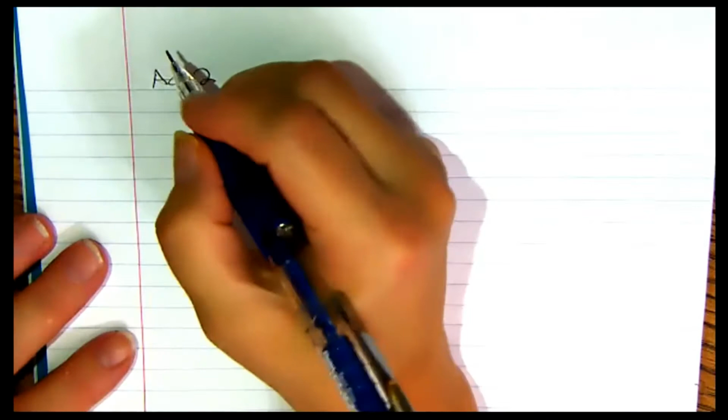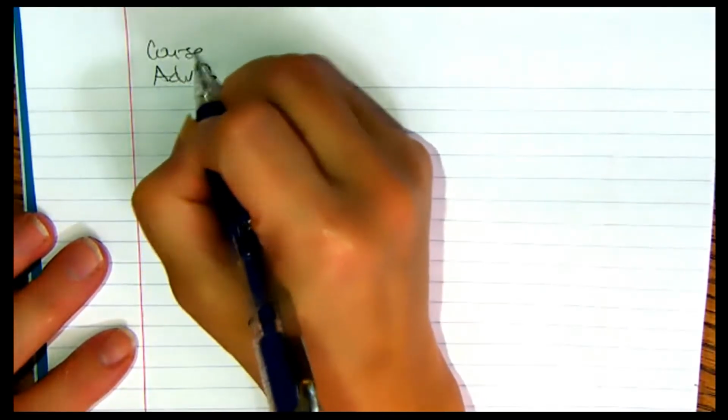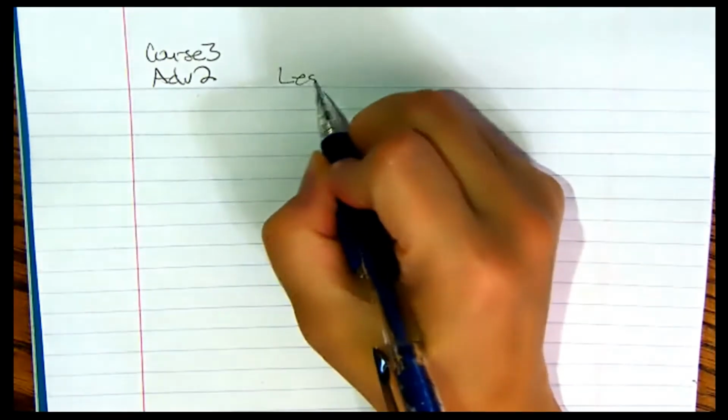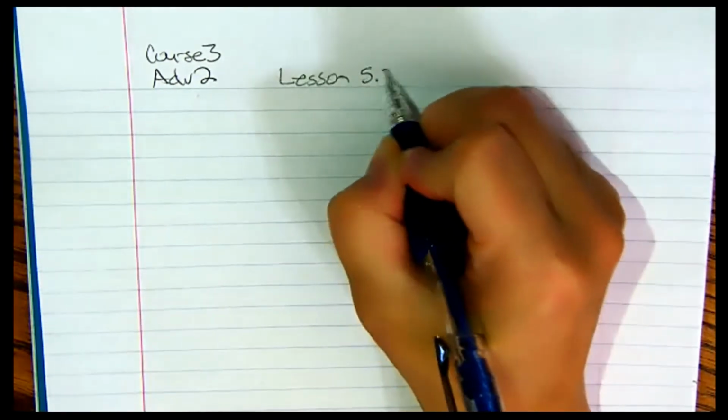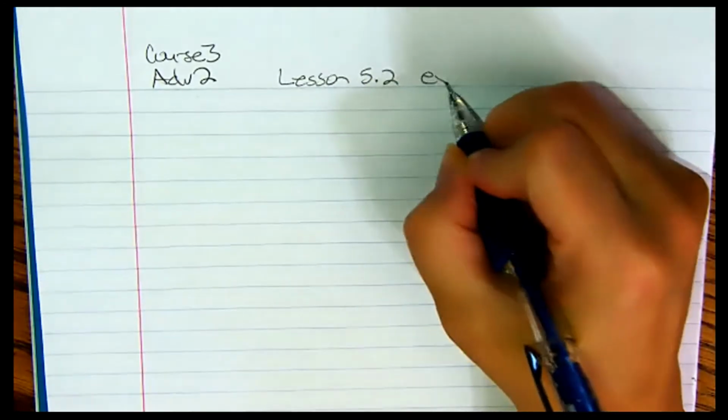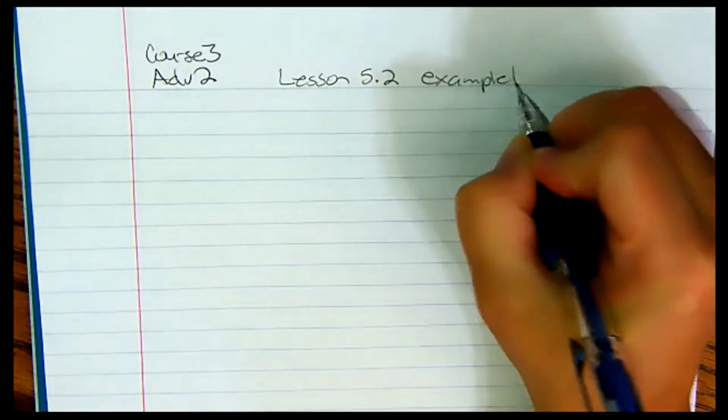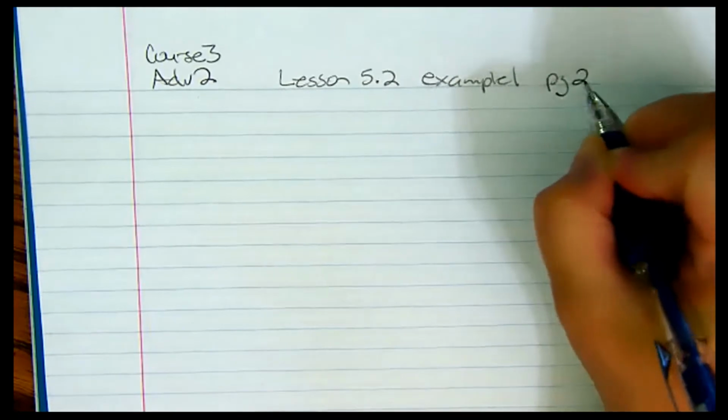Okay, if you are in 7 Excel, we are working from the Advanced 2 textbook. If you are in Math 8, we are working from the Course 3 textbook. We are doing lesson 5.2, example 1, and it can be found on page 210.